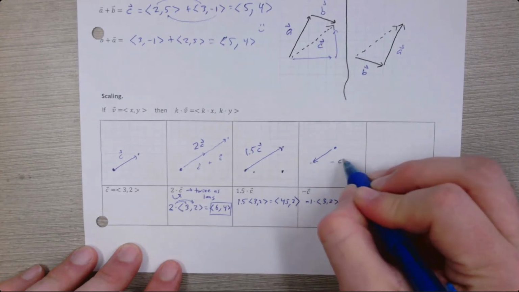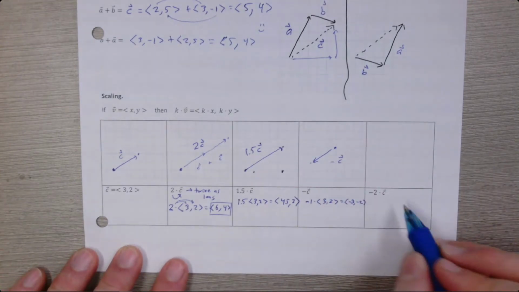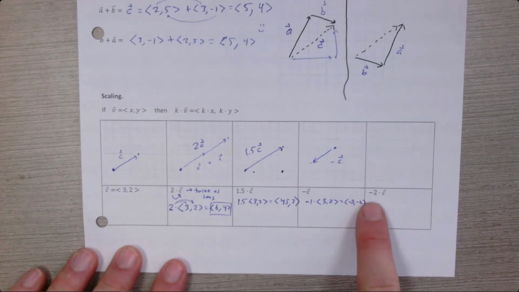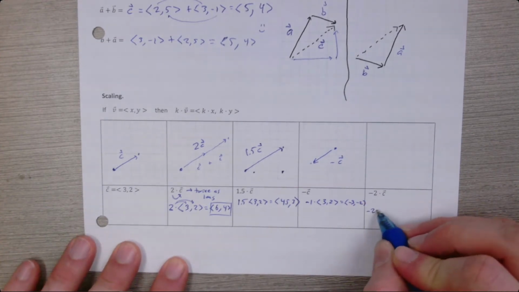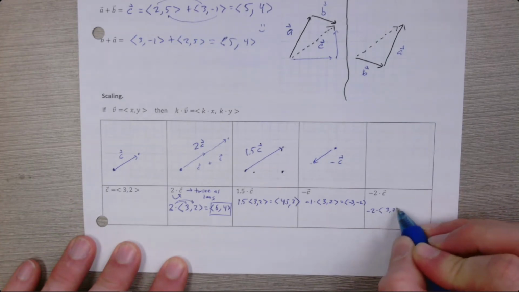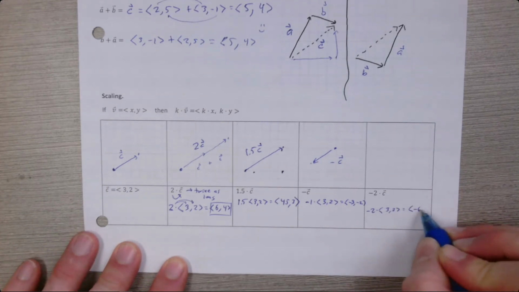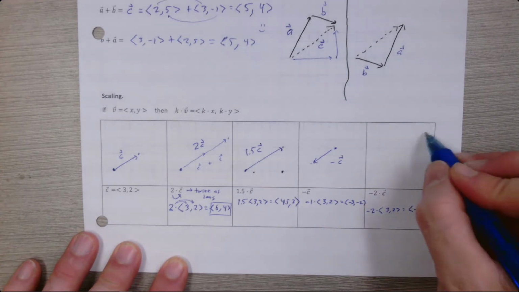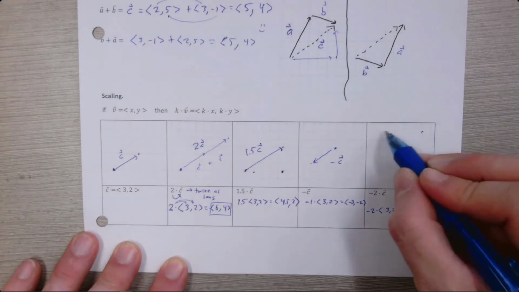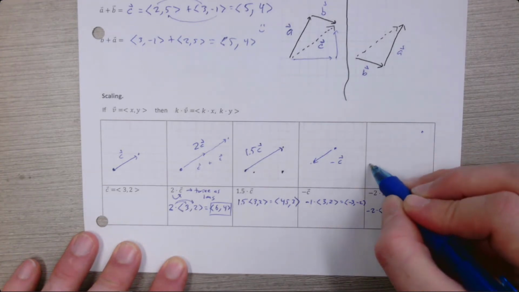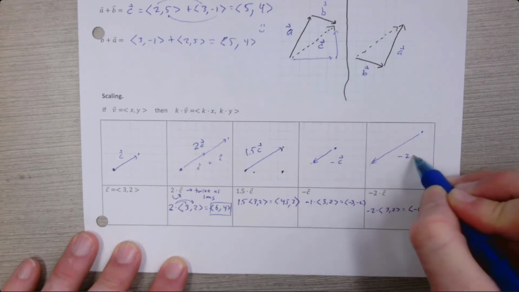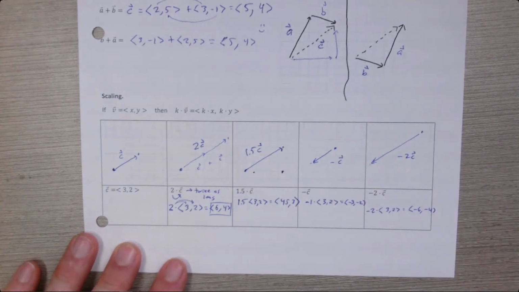So here's negative c. And then negative 2c, it's like the c vector in the other direction, but also stretched twice as long. So that would be like negative 6, negative 4, and then we can sketch it here. 1, 2, 3, 4, 5, 6. 1, 2, 3, 4. Whoop. It helps to make that noise.